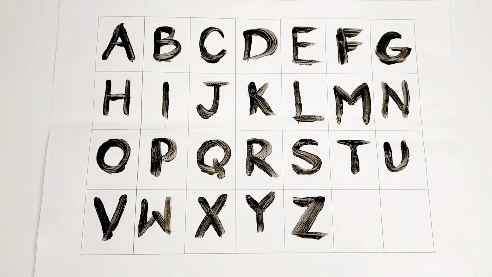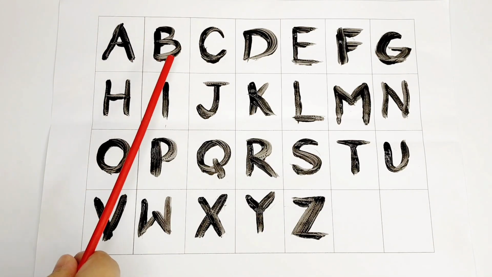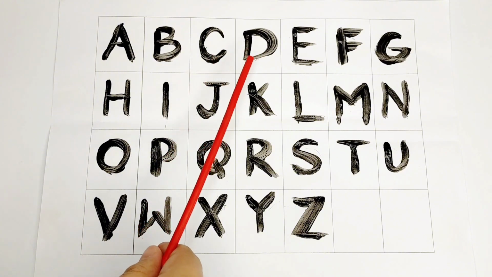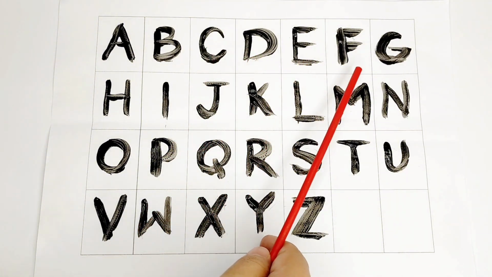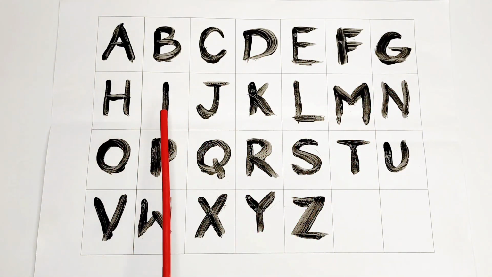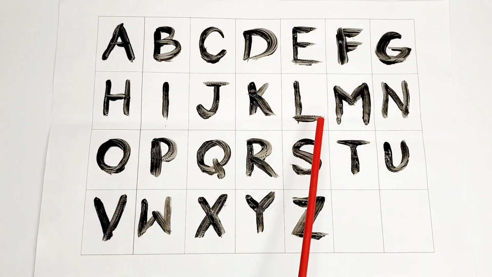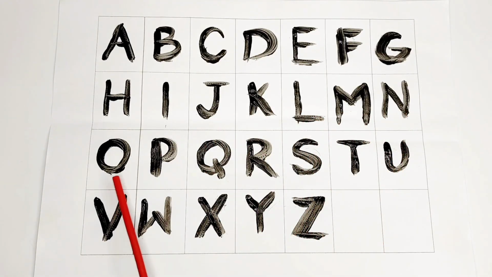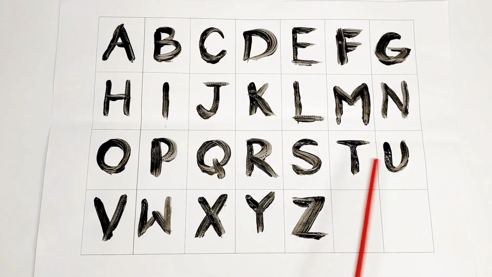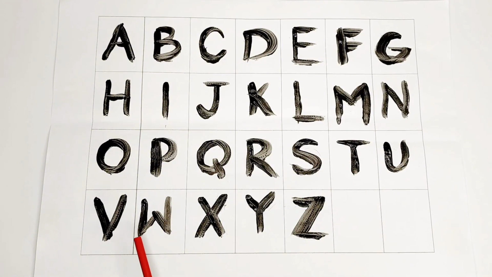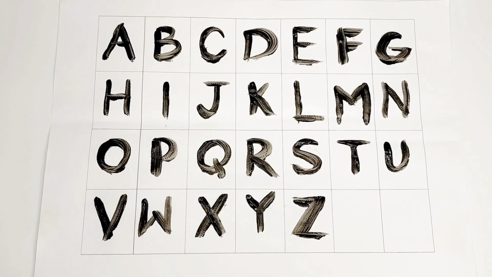Let's revise all of them together. A, B, C, D, E, F, G, H, I, J, K, L, M, N, O, P, Q, R, S, T, U, V, W, X, Y, Z. And we have written all of them with this black color.